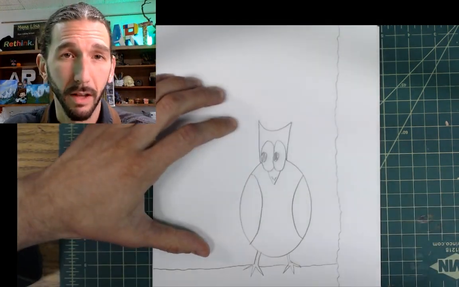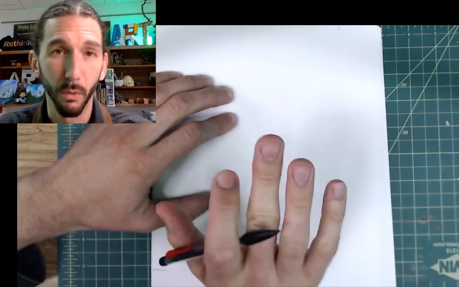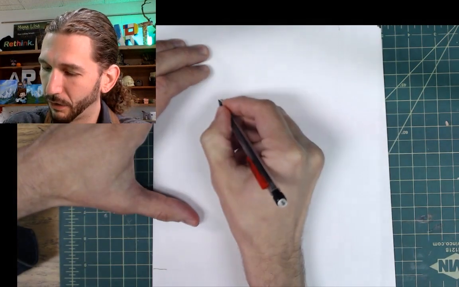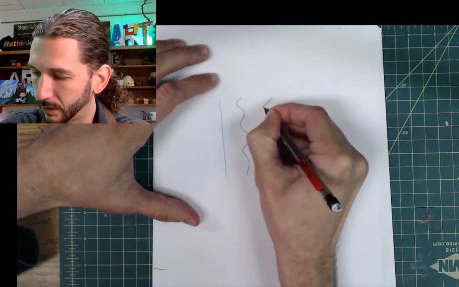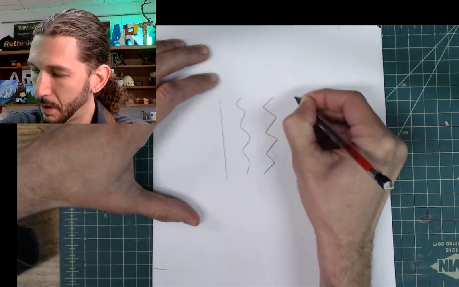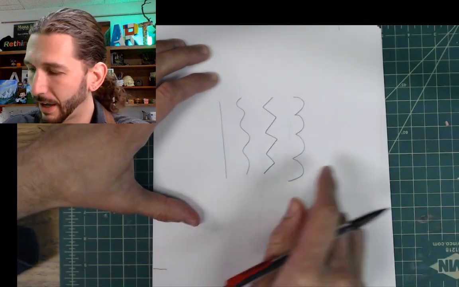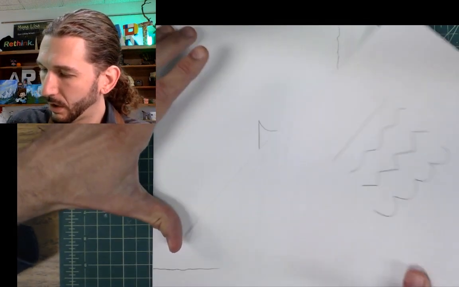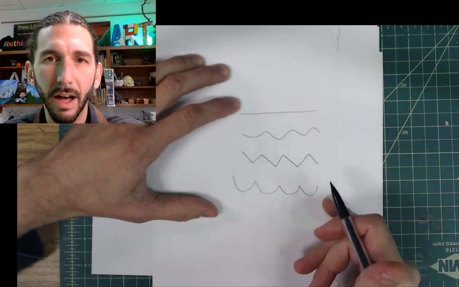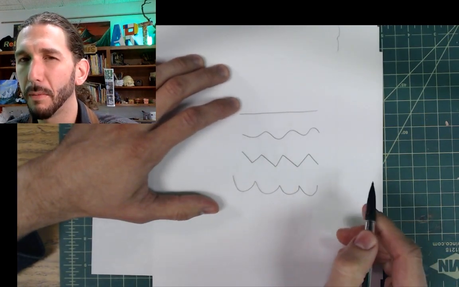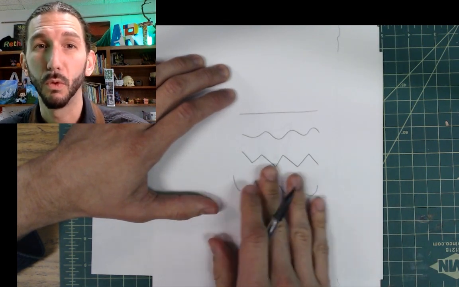Now to help us draw texture, let's think back to our basic lines that we learned from our rocket ship drawing. We have straight lines, wavy lines, zigzag lines, bouncing lines, all sorts of different kinds of lines, and each of these lines kind of has a different feeling to it. So out of these lines, which one do you think might be good for smooth? What would be a good smooth line?